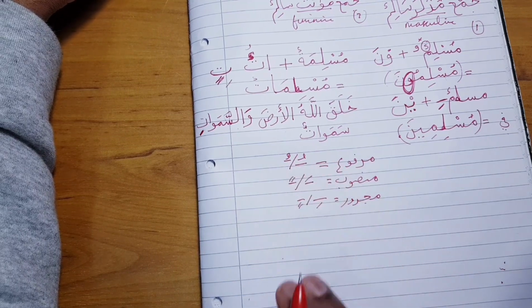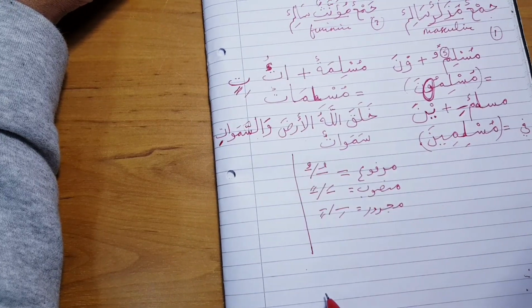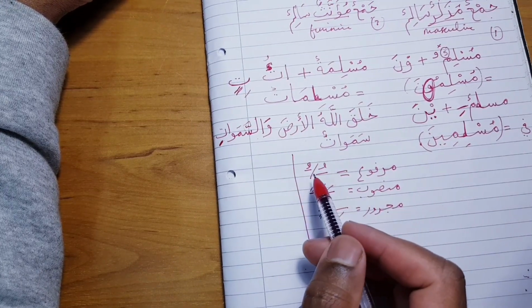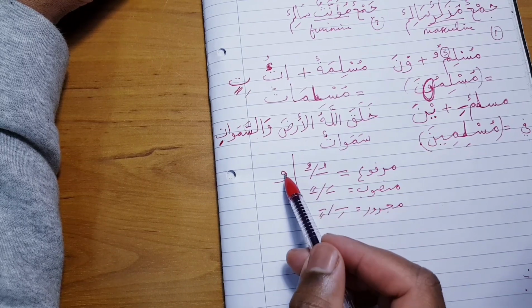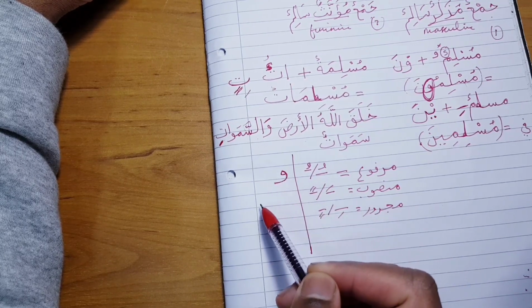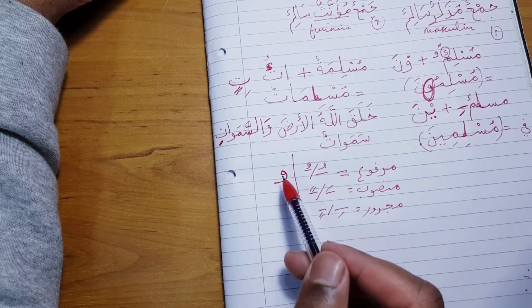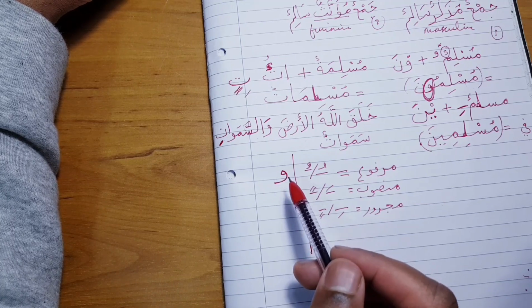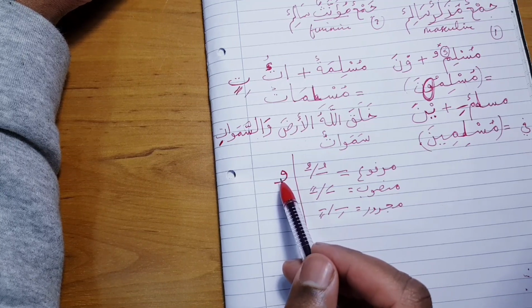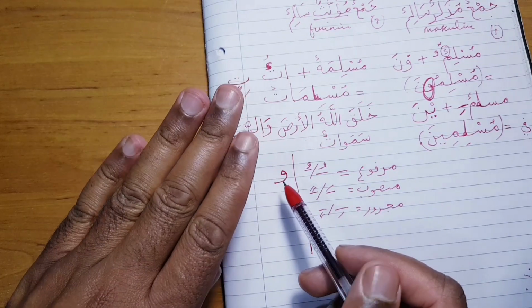Primary signs. Then the secondary signs. From the secondary signs that show that a word is marfu' is waw. If you see a waw, then you know that this word is marfu', and this is a secondary sign, not a primary sign. Where do we see a waw showing that the word is marfu'? This happens in the asma'ul khamsa, the 5 special nouns.